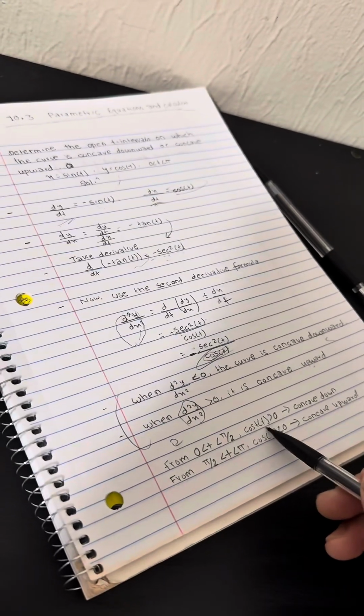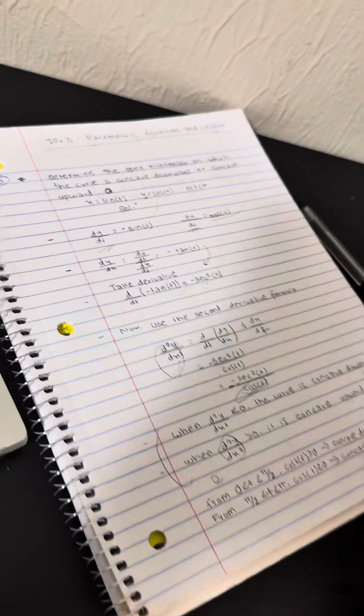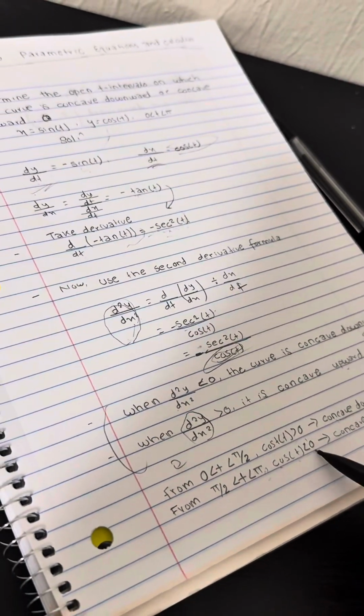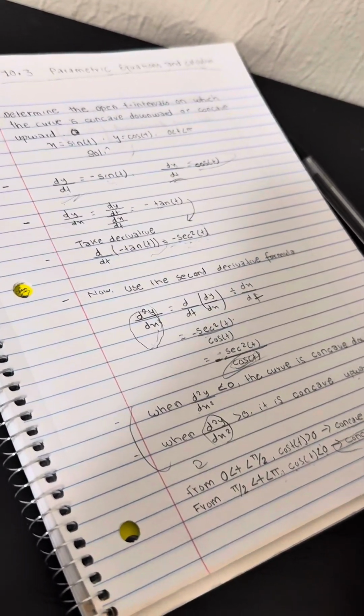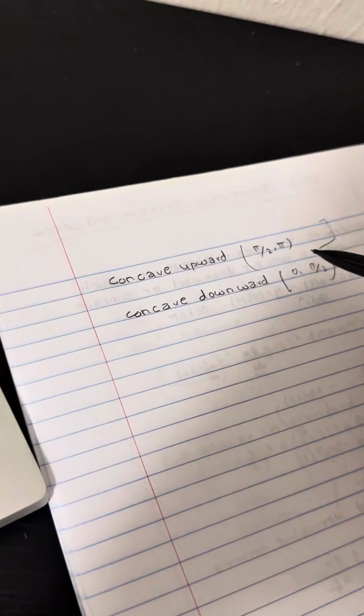Cos t is greater than 0, so it's concave down. Where cos t is less than 0, it's concave upward. This is our final answer: concave upward is pi by 2 comma pi, and concave downward is 0 to pi by 2.